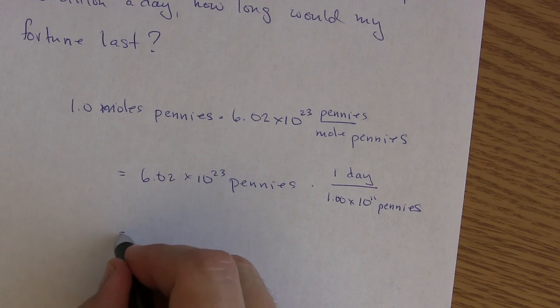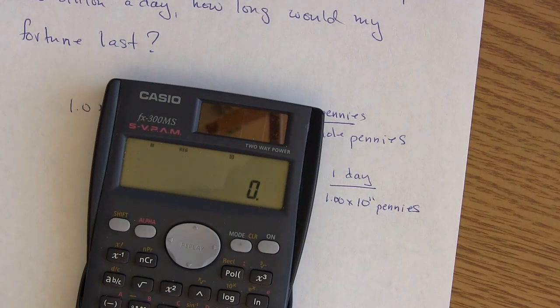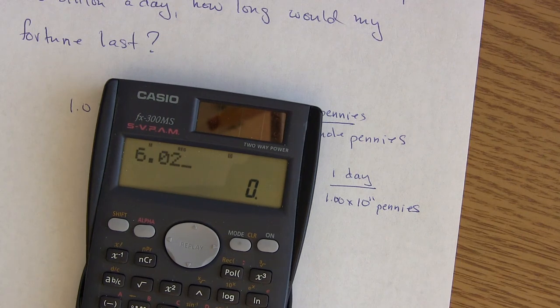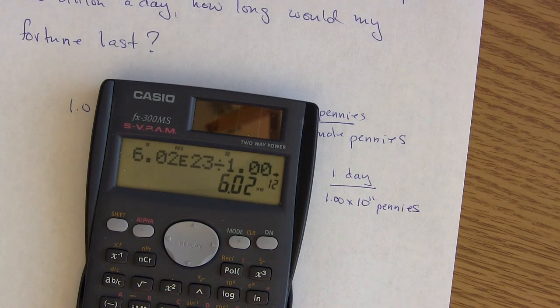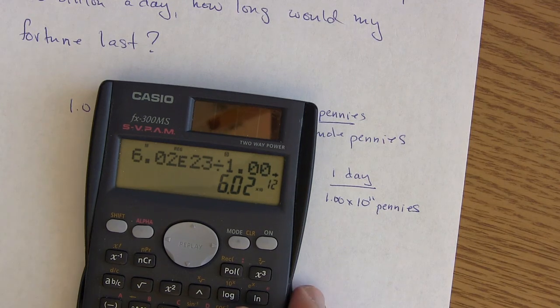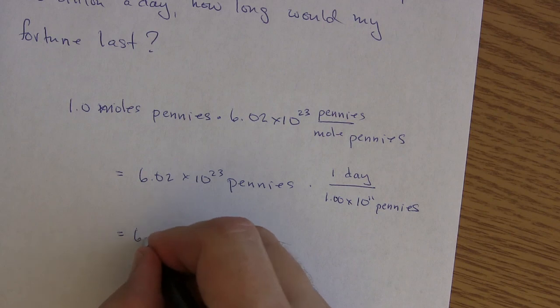And when we go ahead and take 6.02 times 10 to the 23rd total pennies, we divide that by 1.00 E11, we get a lot of days. 6.02 times 10 to the 12th days.